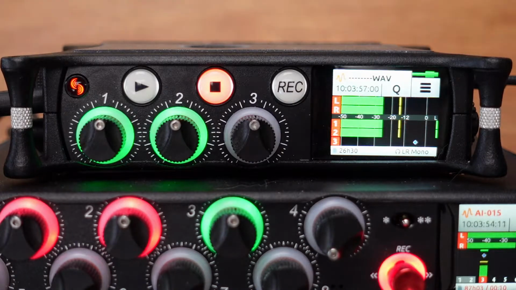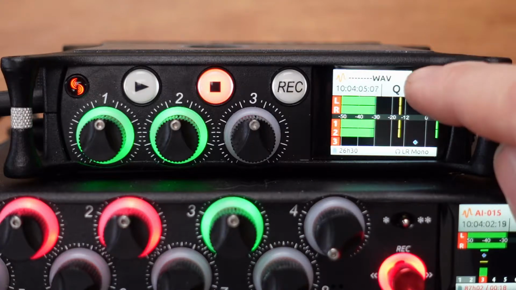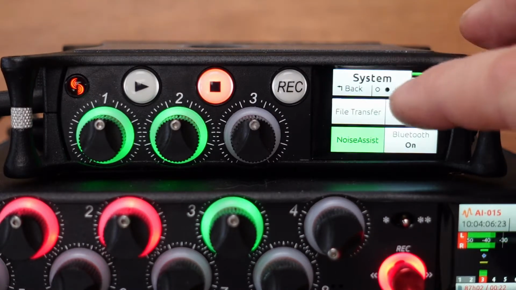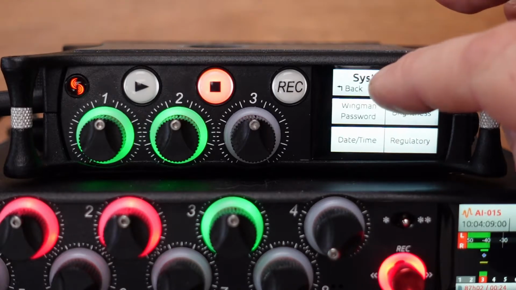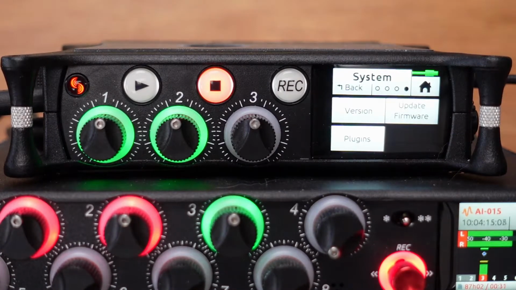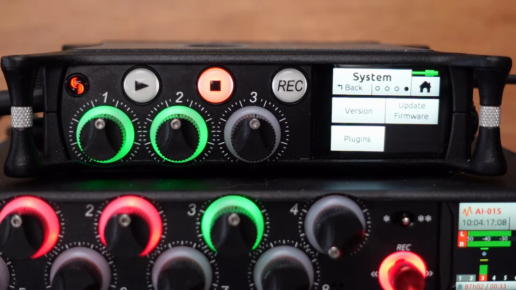In today's video, I'm going to show you an issue I have with the MixPre Mark II series, MixPre-10 Mark II, which you can see on top. I'm running the latest firmware version, 7.10. Trying to show it to you. Here we are, current version 7.10.